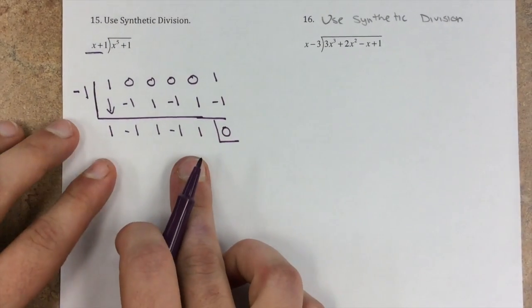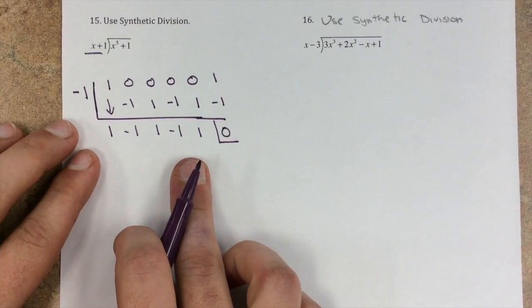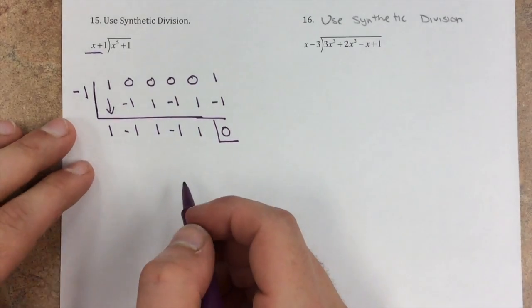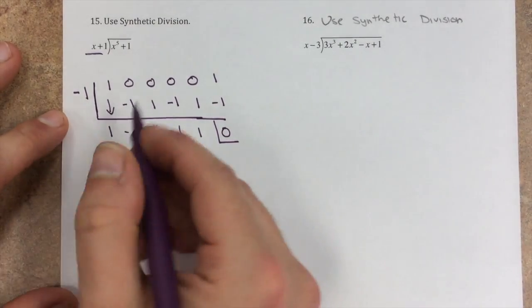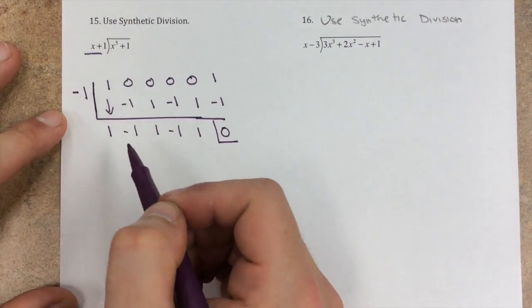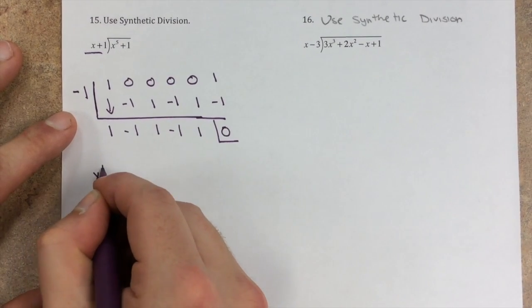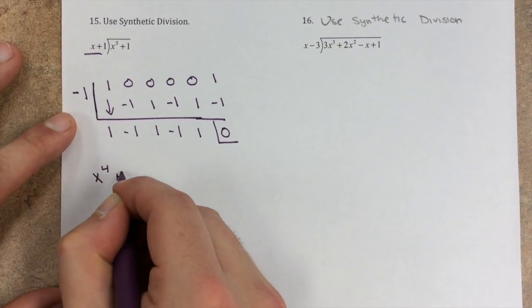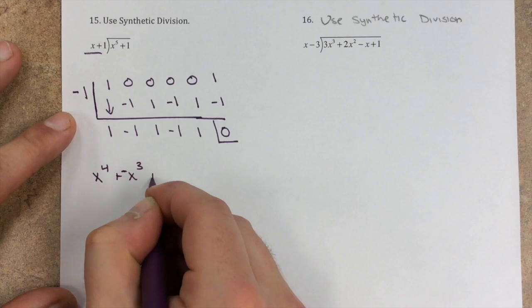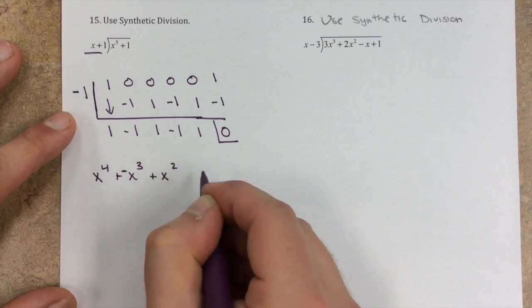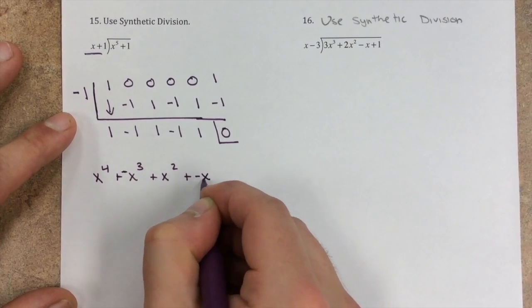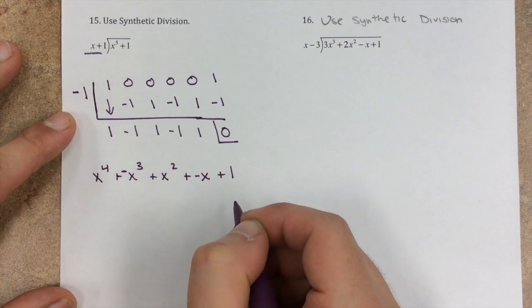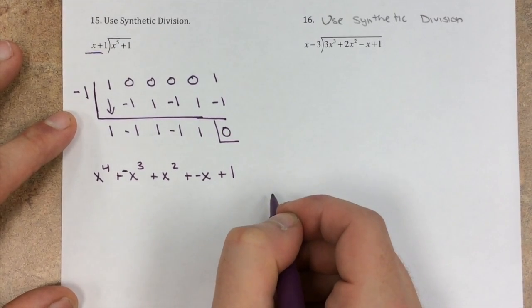These are our leading coefficients for our new polynomial that's going to be of degree 4, because we're reducing x to the fifth down 1. So we're going to have x to the fourth plus negative x to the third plus x squared plus negative x plus 1 with 0 remainder.